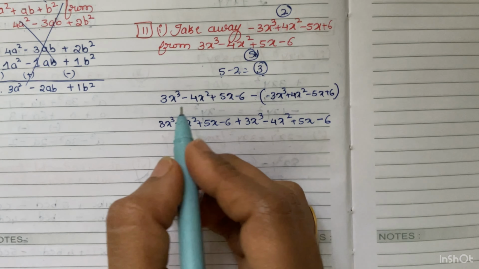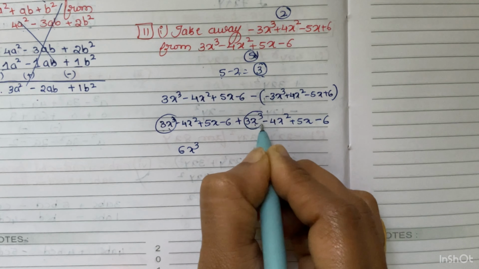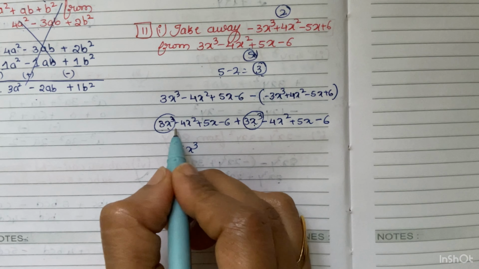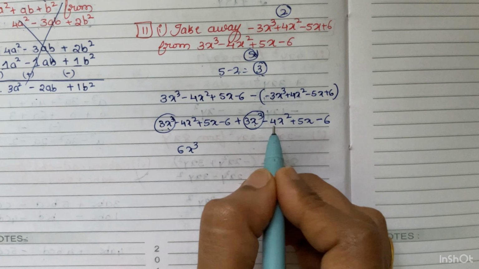After addition, we'll be having 6x cube. Okay, we have done, right? So let's make a circle here, so we will not get confused in the next step. Minus 4x square, and here it is minus 4x square. Minus minus, like signs, we need to add.